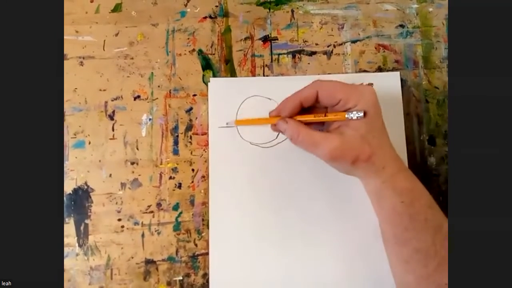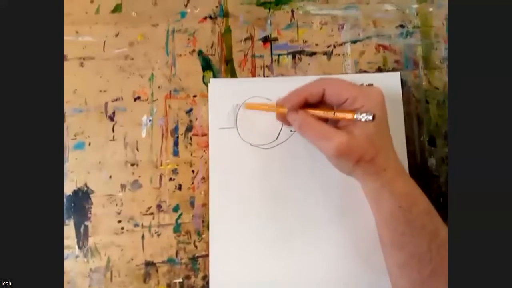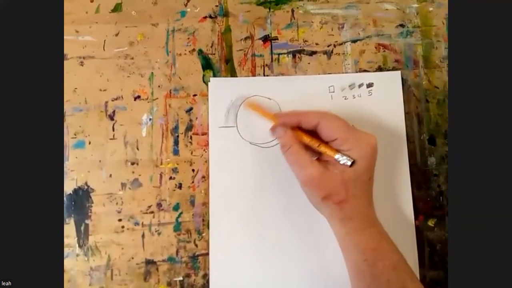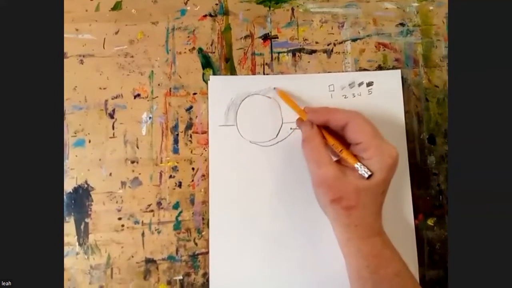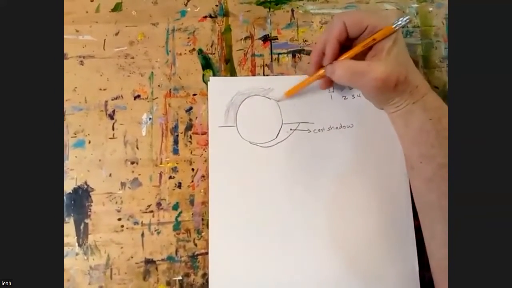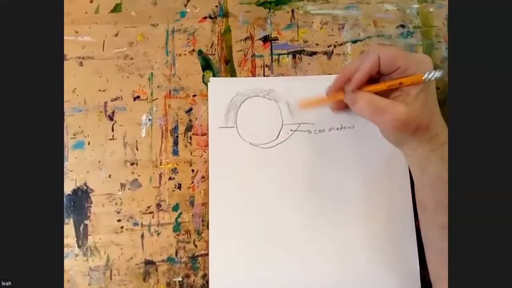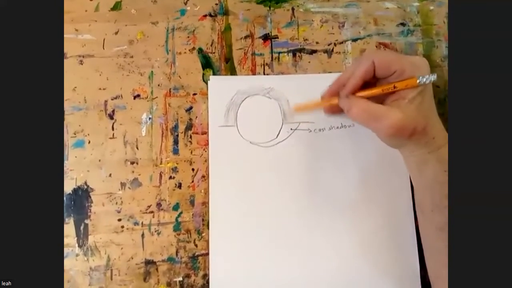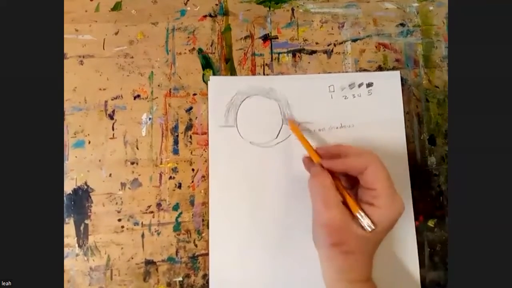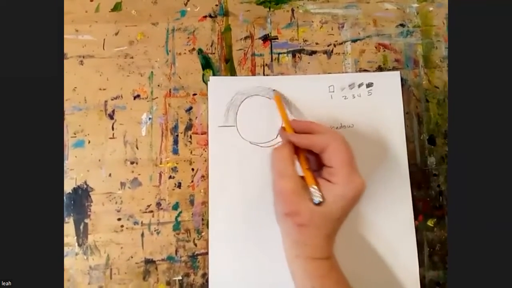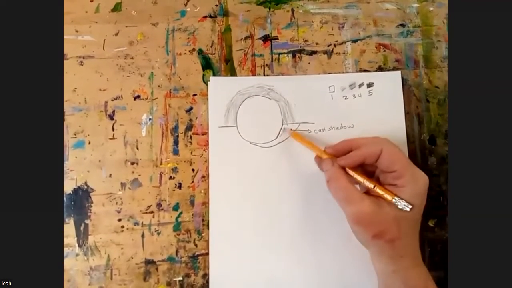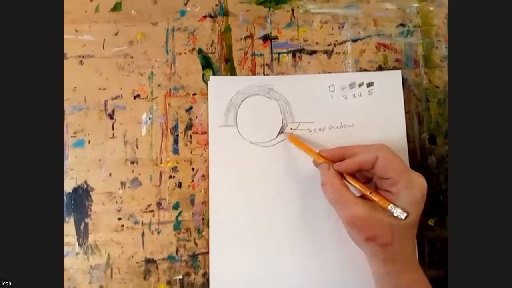So go ahead and add a value around the sphere of about, let's say, a 3. Go around the sphere. And then we're going to make our cast shadow pretty dark, like a 4 or a 5.